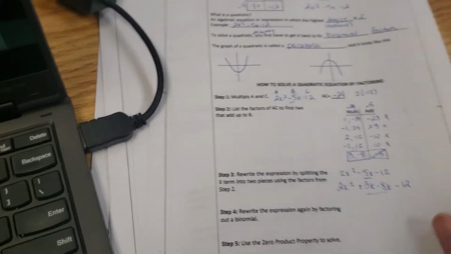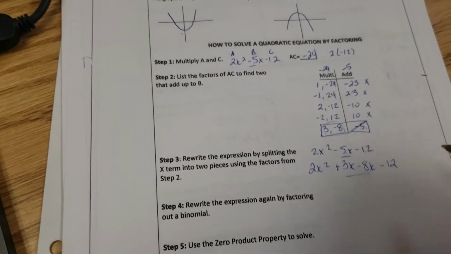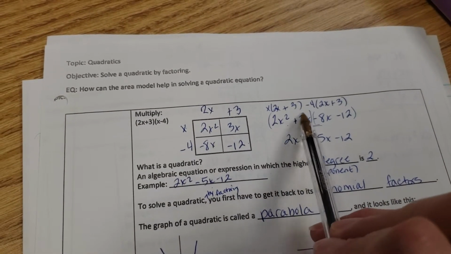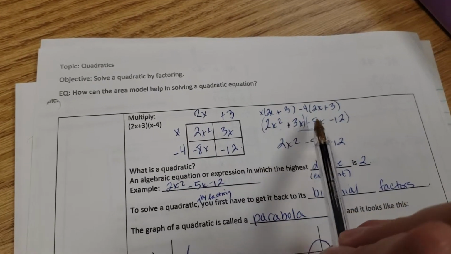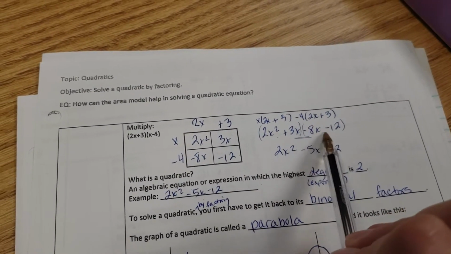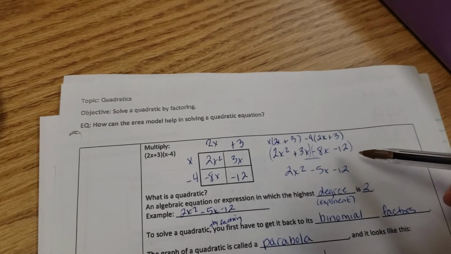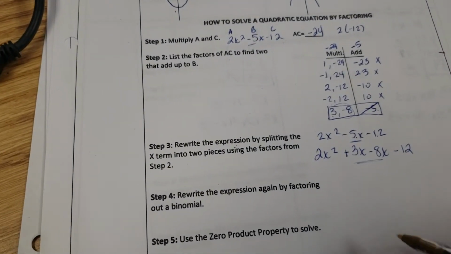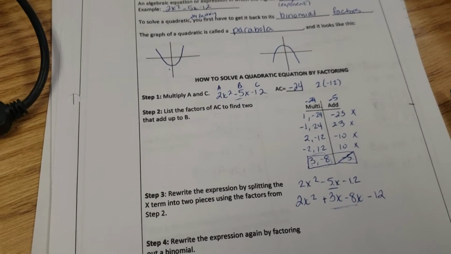So now, this is probably the toughest part of this whole thing, factoring out the binomials here. So if you remember back up here, I showed you that these two terms right here were the result of taking x and multiplying it by 2x plus 3. And then these two terms here were the result of taking negative 4 and multiplying by 2x plus 3. So we're now going to go from this step back to that one. So the first thing I want to do, and I'm going to use a different color pen. Hopefully this doesn't bleed over too bad.